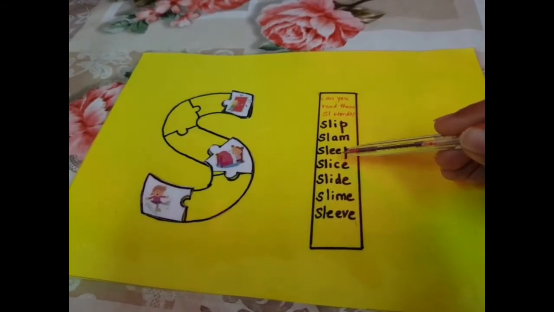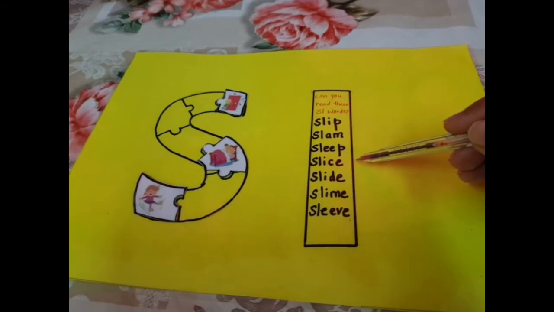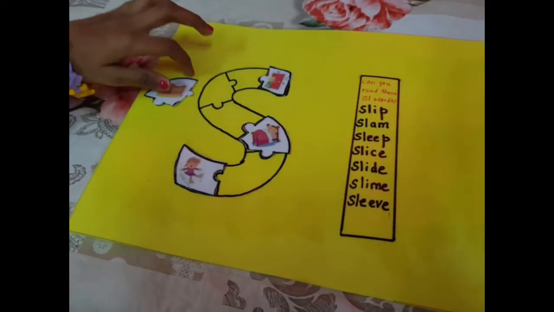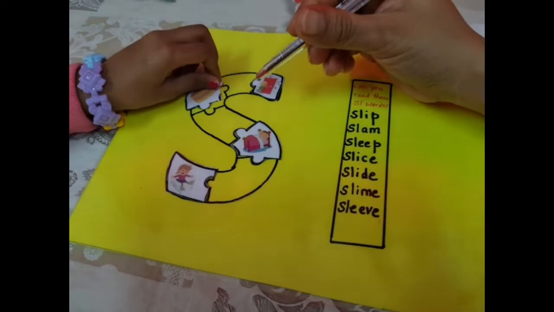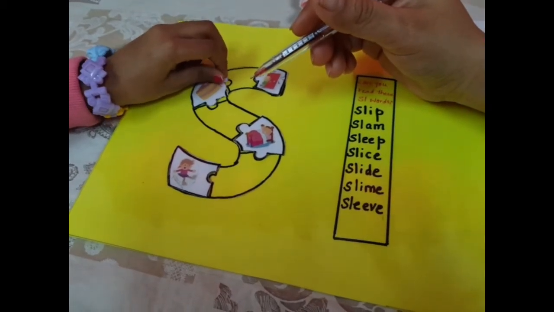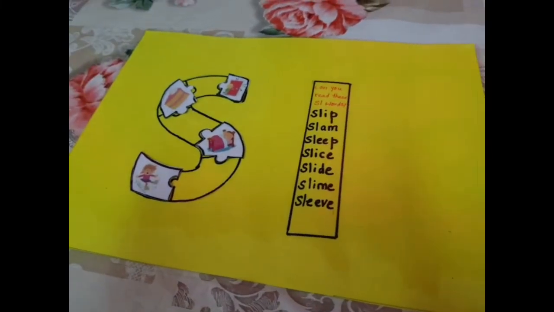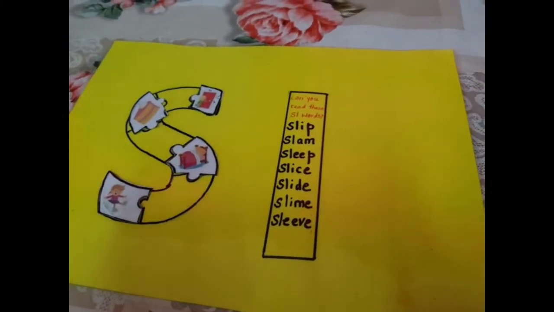Where is the slice? It's a piece of a cake or pie or something. It's called slice.